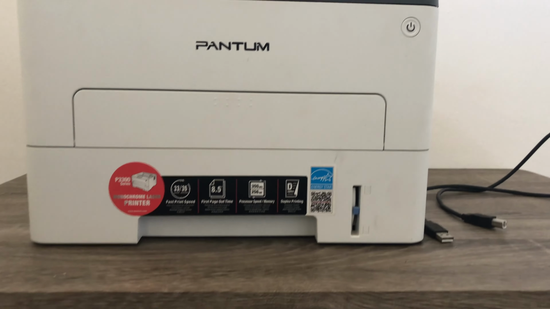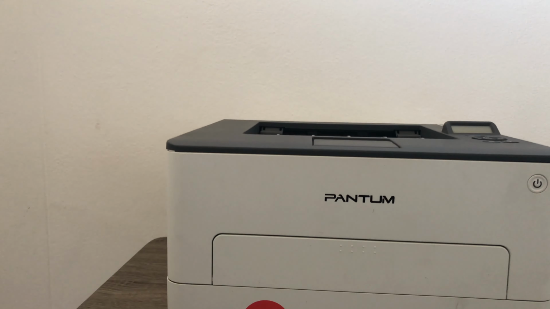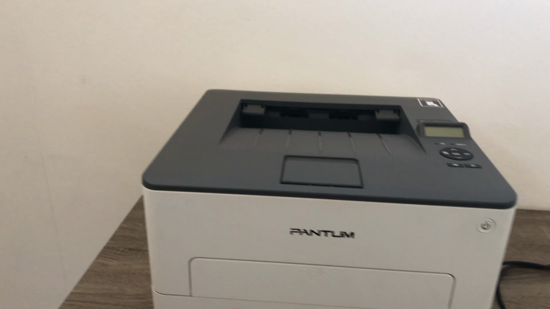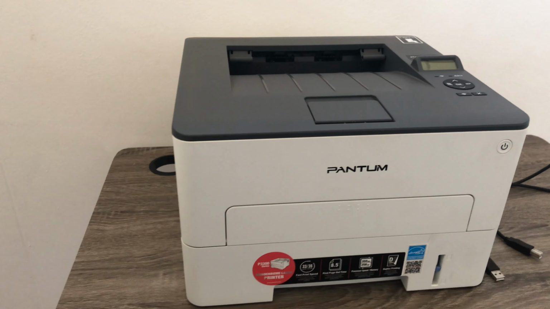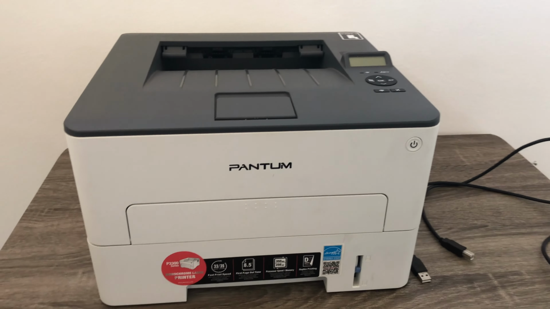It outputs. See, output device. Not input, output. Input is scanners. This doesn't scan, just prints. You must know. This is history I'm making.